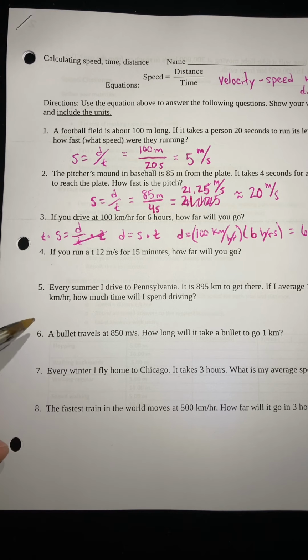All right, skip number 4, jump down to number 5. Number 5 says, every summer I drive to Pennsylvania. I don't actually drive to Pennsylvania, but the person in this problem does. Every summer I drive to Pennsylvania, and it is 895 kilometers to get there. If I average 100 kilometers per hour, what is that? 100 kilometers per hour. Is that distance, speed, or time? That's the speed.